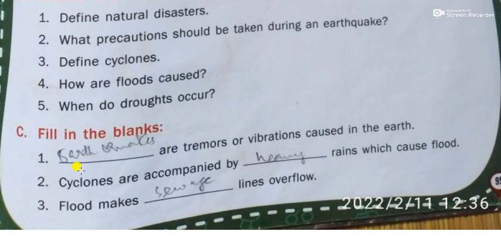Fill in the blanks. Dash are tremors and vibrations caused in the earth, that is earthquakes. Cyclones are accompanied by dash rains which cause flood: heavy rains.